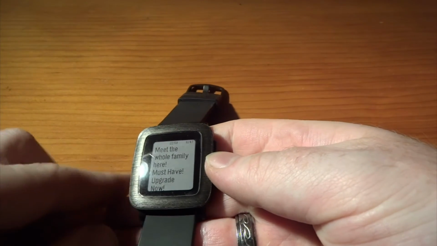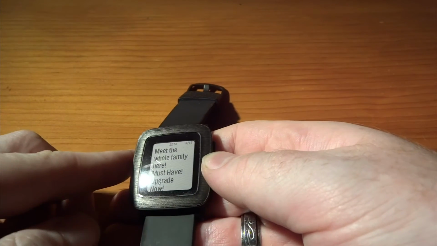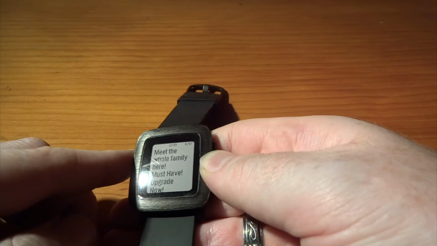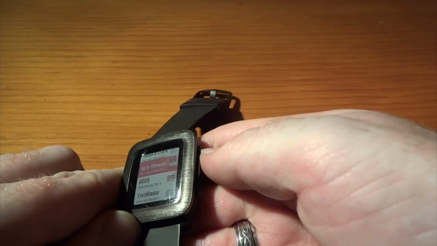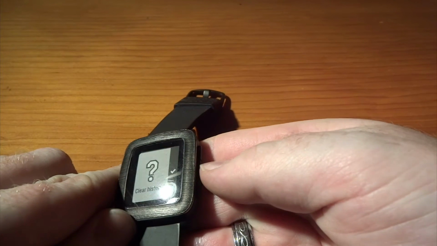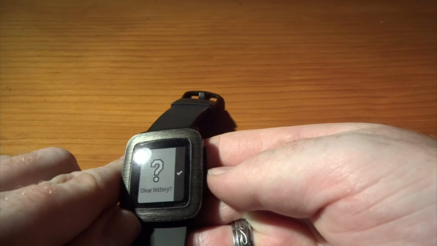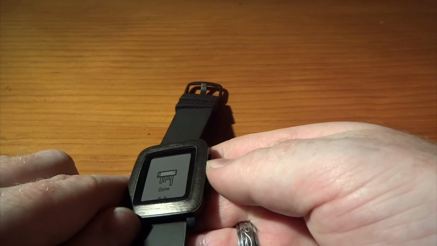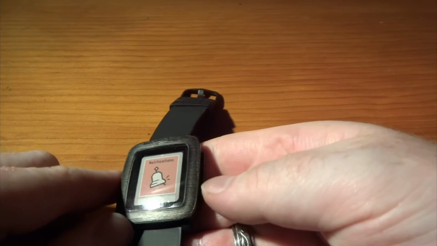Actually, sorry, correction. I cannot dismiss it from the notification menu. If I attend to the notification as and when I get it, I can dismiss it from there. However, in the notification menu, I can clear all from in there. And you get this nice little question saying, do you want to clear history? Yes, and a wee animation of a shredder, which is quite a nice touch.